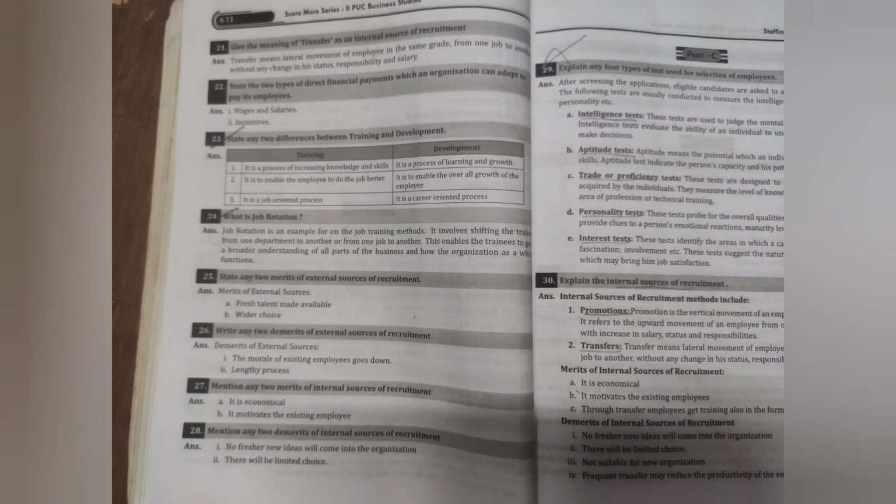State two types of direct financial payment which an organization can adopt to pay its employees. One is the wage and salary, second is the incentive.